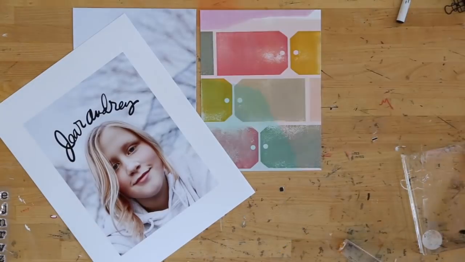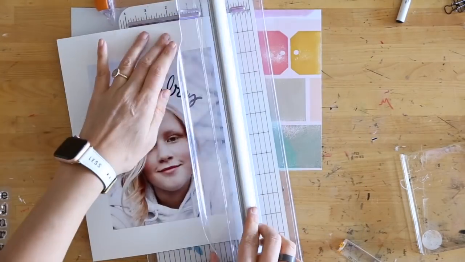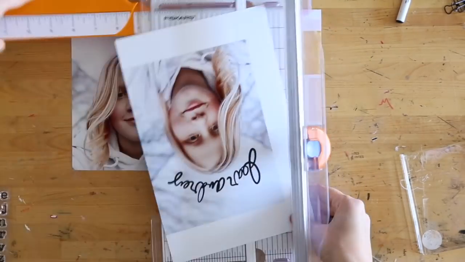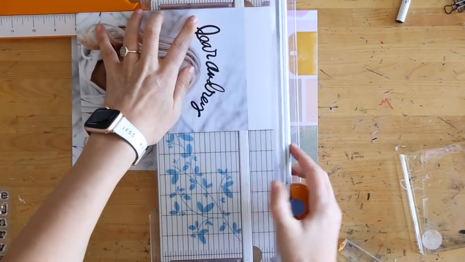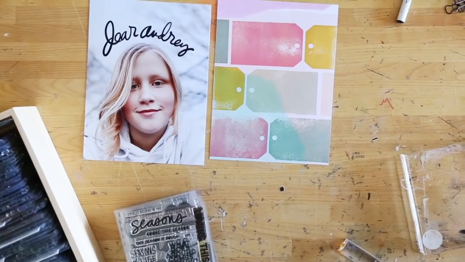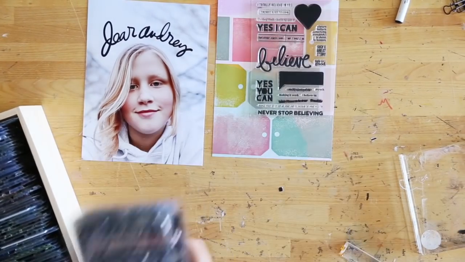And one of the things I love the most about this background is that it is literally creating homes for my journaling, right? I am setting myself up for storytelling success by giving myself shapes to put my journaling into.